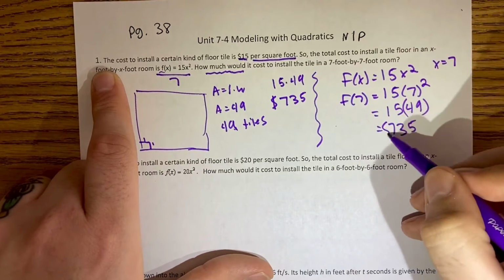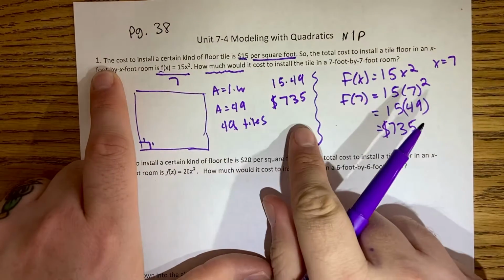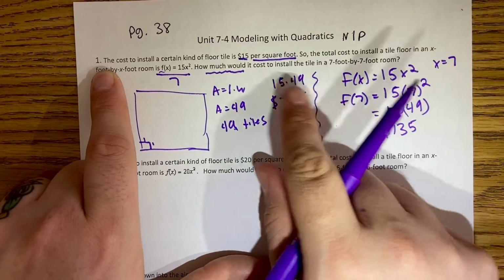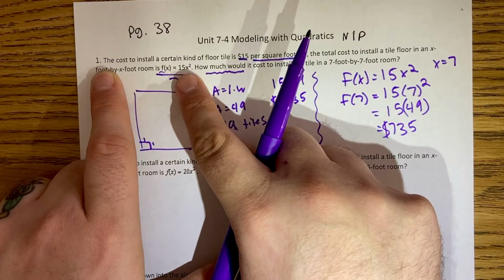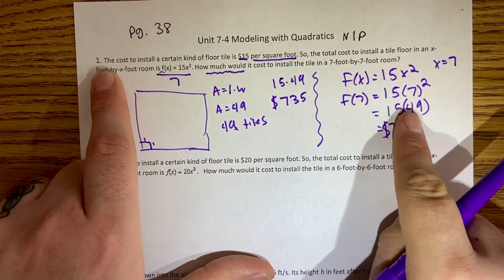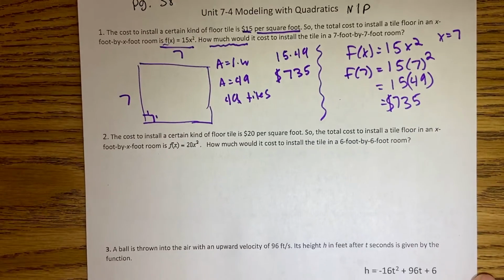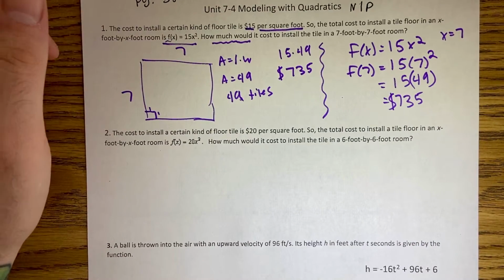I don't care which way you do it, as long as you understand that you're looking for the cost of all the tiles. So you have to do 15, in this situation $15, times the amount of tiles, which in this case is going to be 49. So let's do the next problem with the same logic. This time we can move a little bit faster though.